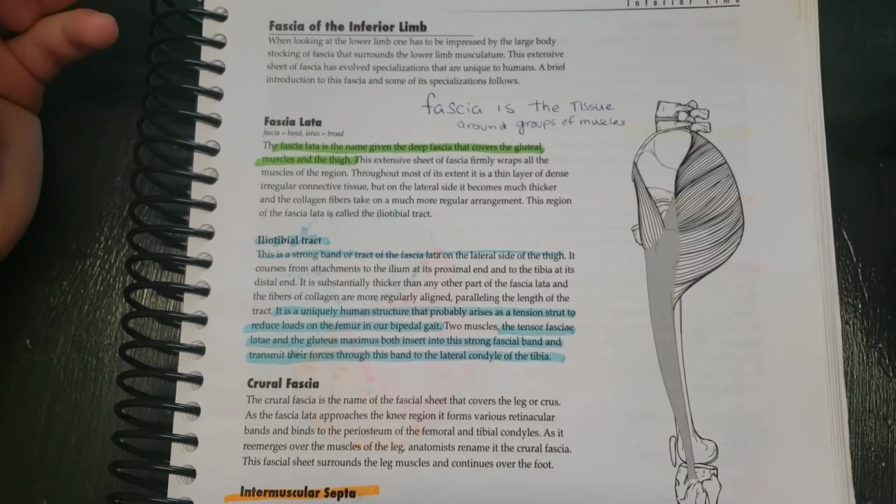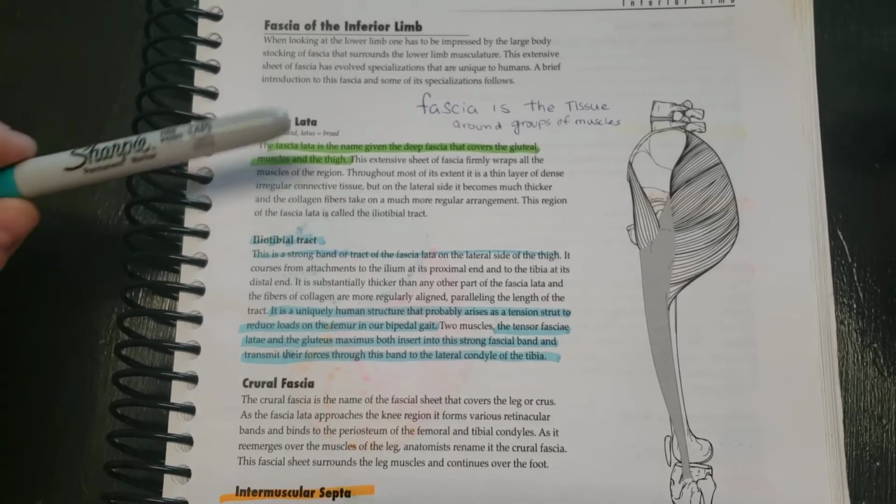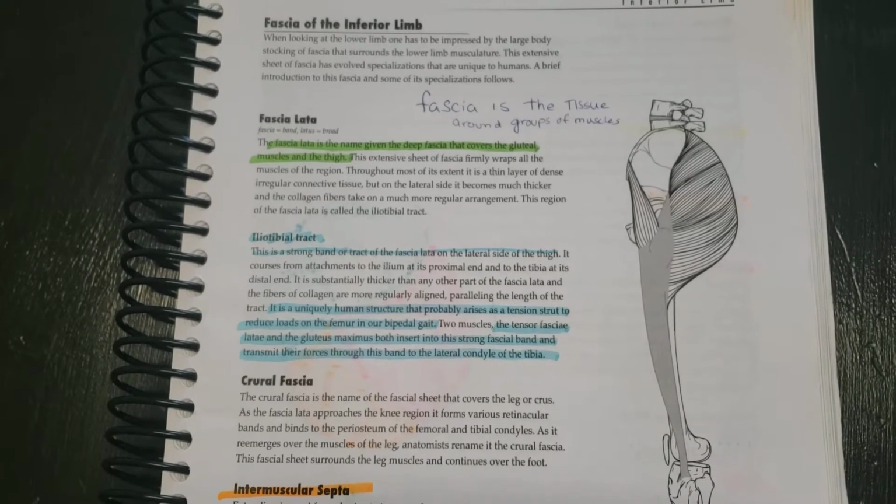We're jumping into inferior limb. And I just wanted to start by talking about the fascia of the inferior limb.